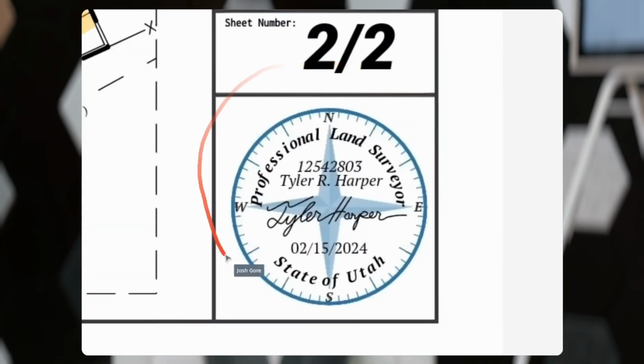And then, of course, at the very end of it all, you'll see the surveyor's stamp, his seal, the signature and the date. That is what makes it an official document and ready to be recorded with the county or the city or state. And really the significance of a seal is certifying that the data on here is true and correct, right?